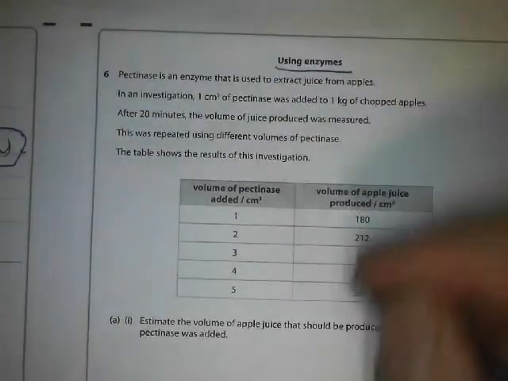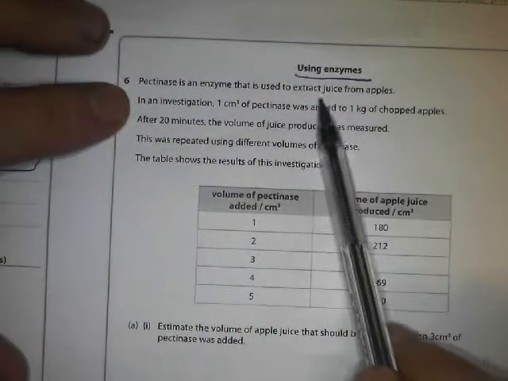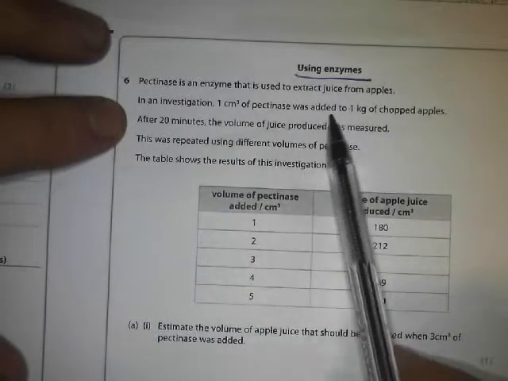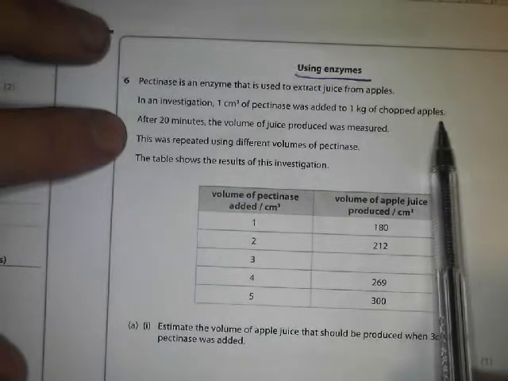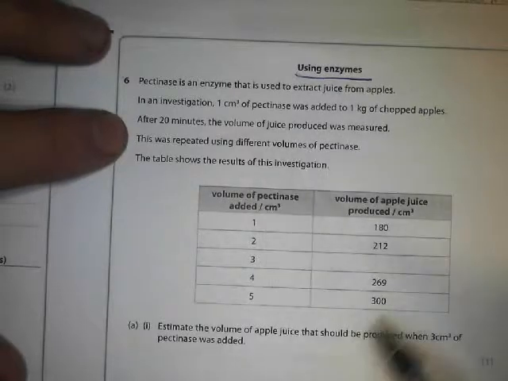So we know it's enzyme related because I've already talked about what to look for at the top. So pectinase is an enzyme that is an extract from apple juice. In the investigation, 1 centimetre cubed of pectinase was added to 1 kilogram of chopped up tomatoes, look at me, apples. After 20 minutes, the volume of juice produced was measured.